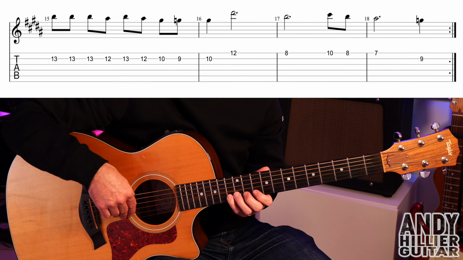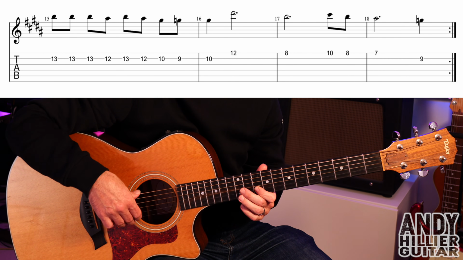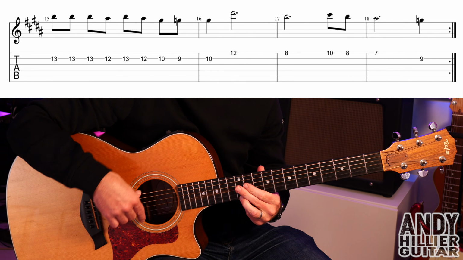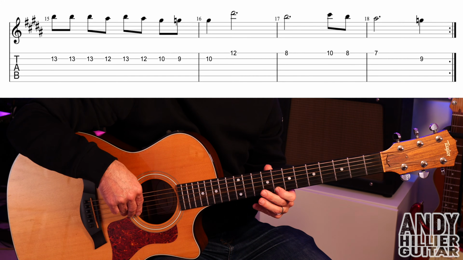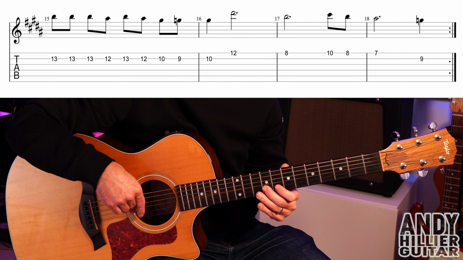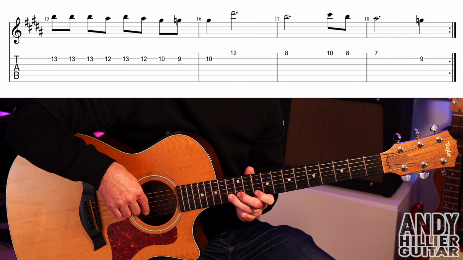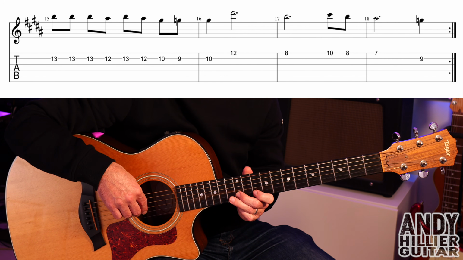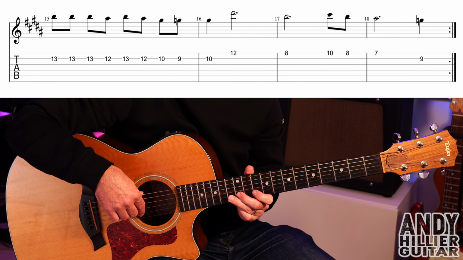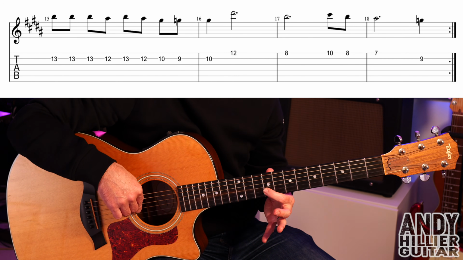On to the next line, and we have... So that's B13 3 times, then B12, B13, B12, B10, B9, into the next bar.